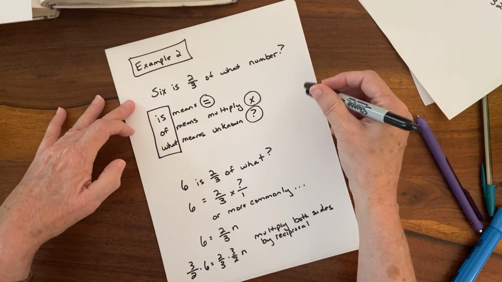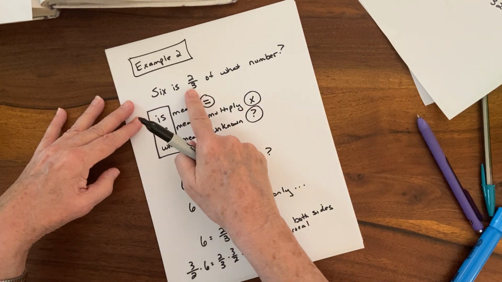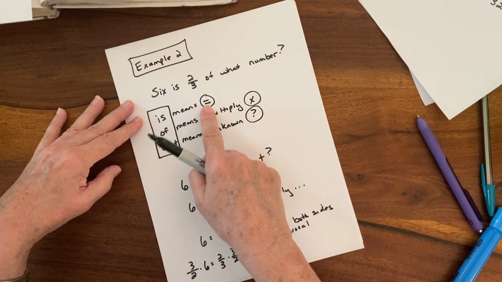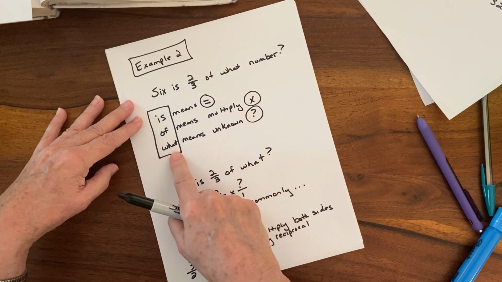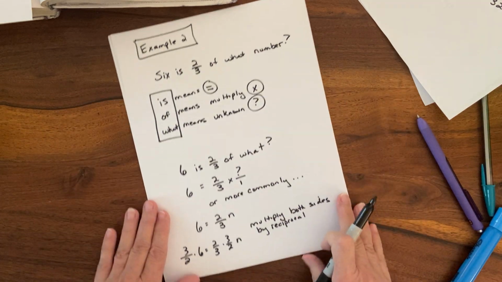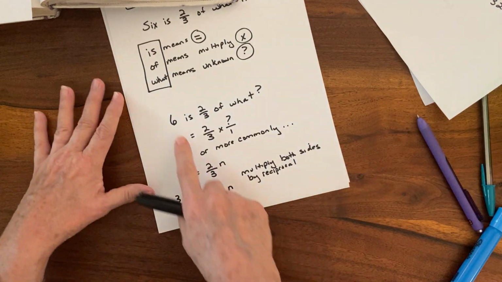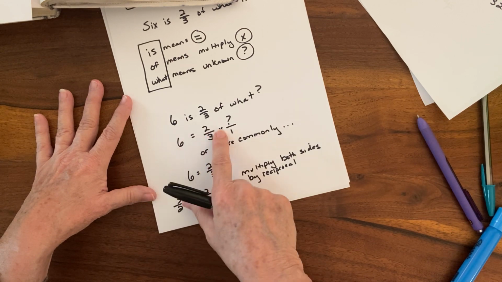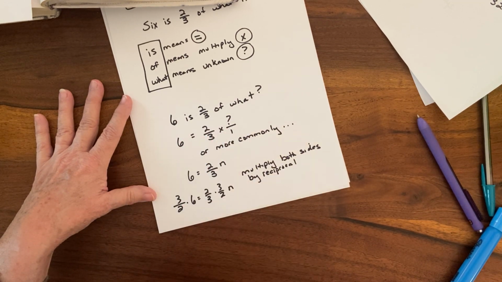So 6 is 2/3 of what? So is means equals, of means multiply, what means an unknown, okay? So 6 equals 2/3 times, I don't know, question mark.